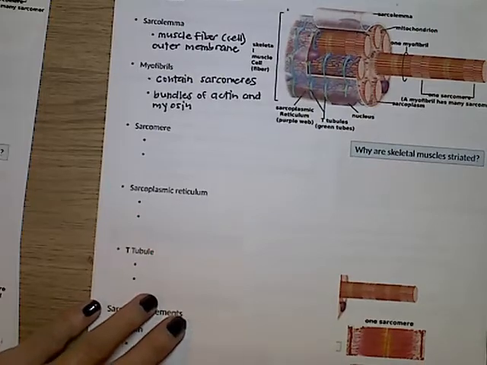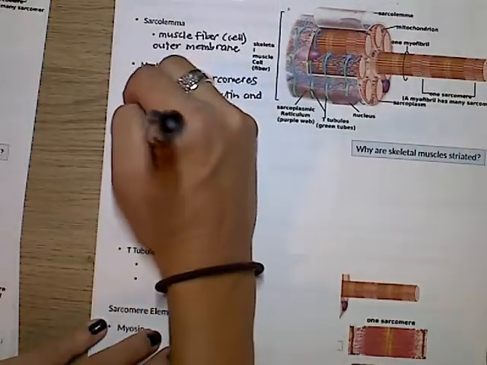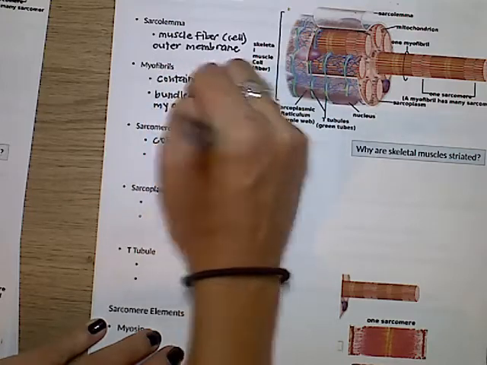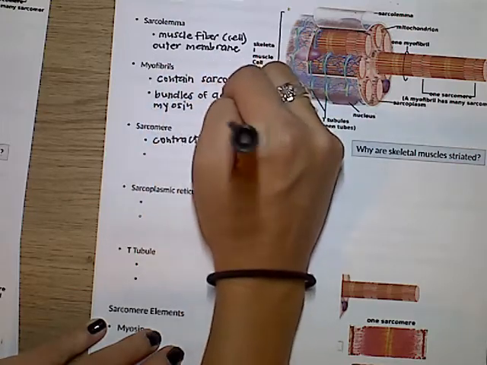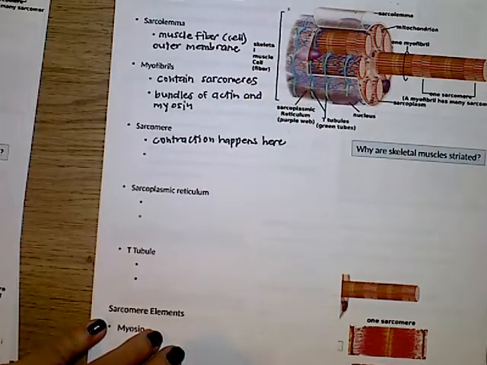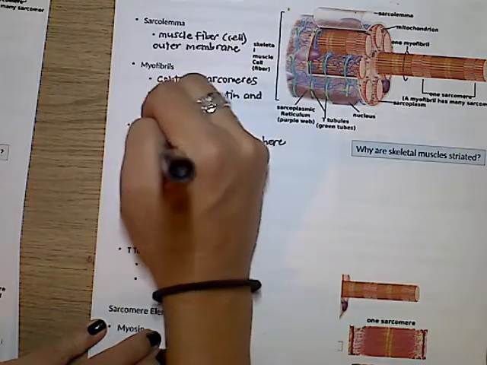The sarcomere is where contraction happens. So these will shorten during contraction.